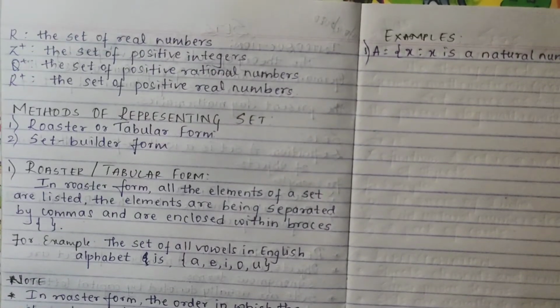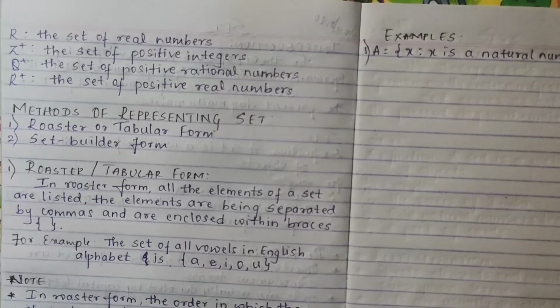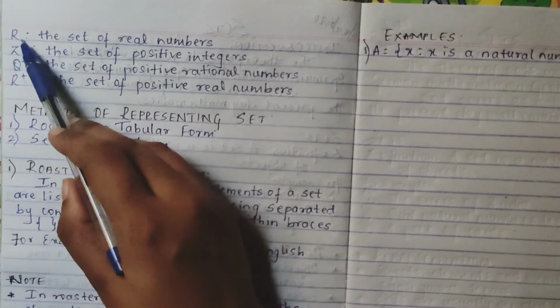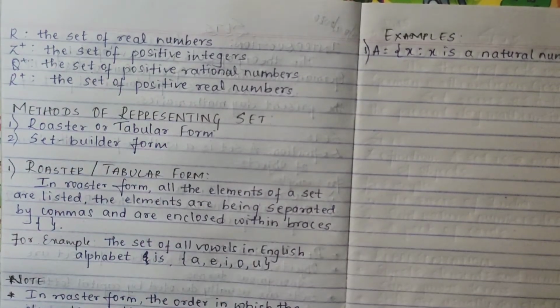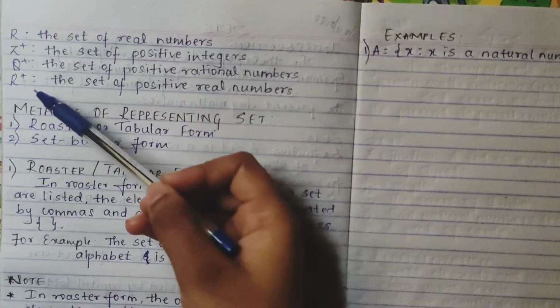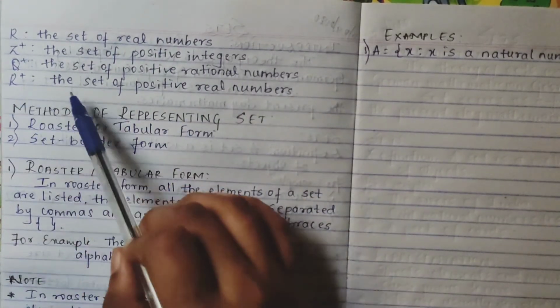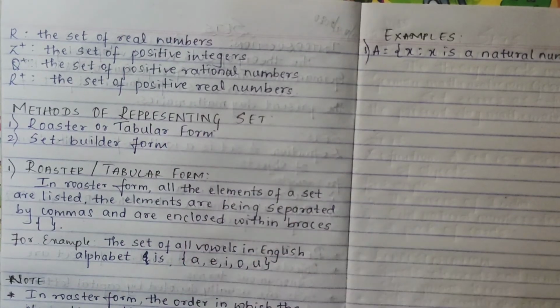Z plus. See, Z you know is the set of integers. Now what does plus indicate? Plus means the set of only positive integers. Now if they give you Z with a negative sign, then it will be the set of negative integers. Okay. Q plus is the same, the set of positive rational numbers. R plus means the set of positive real numbers. Okay.